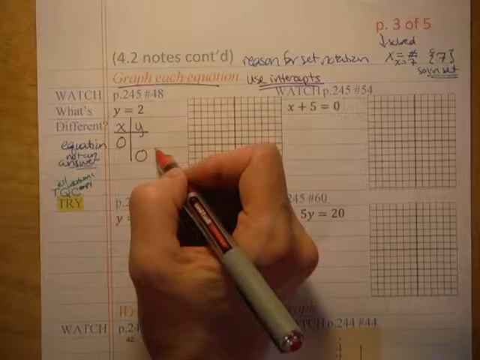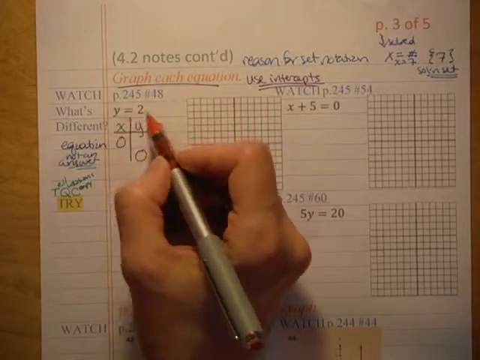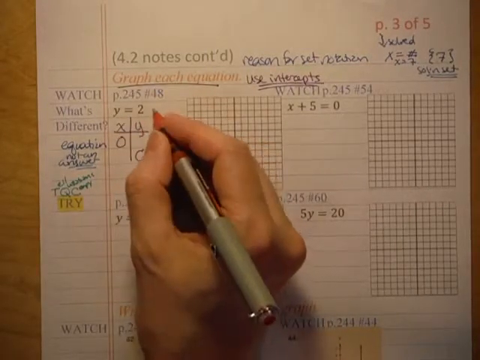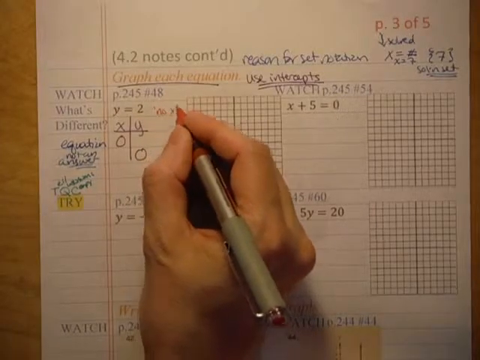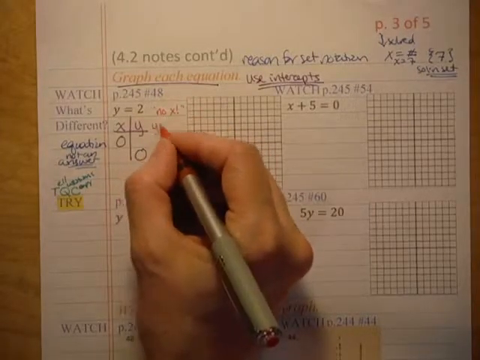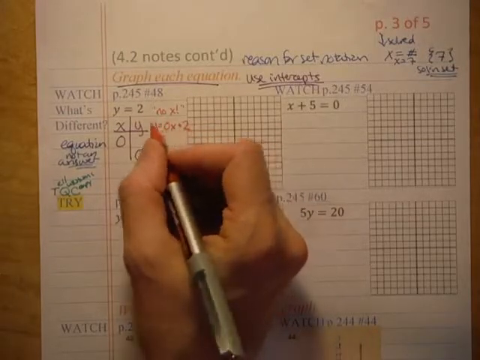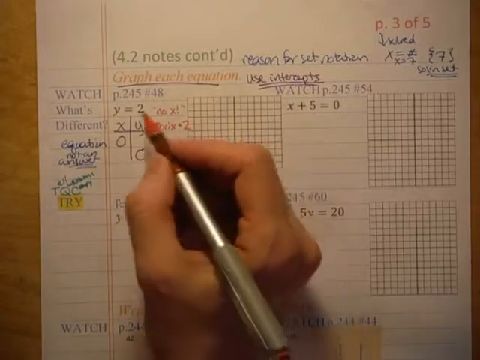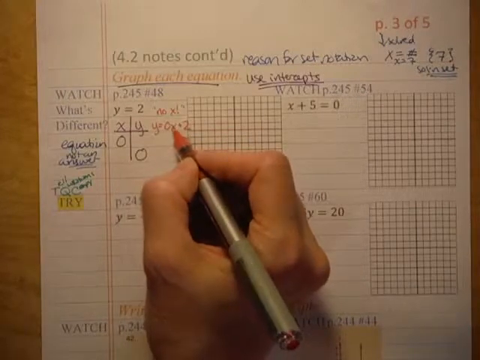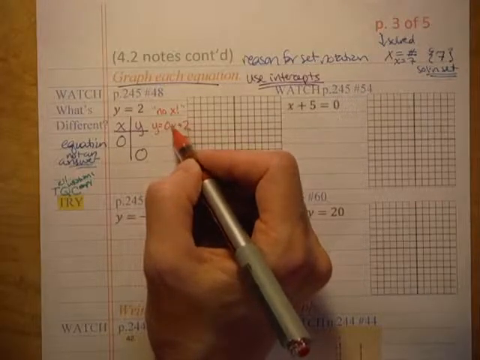That sounds all fine and good, except that when we look at this equation, I don't see an x. So what do we do? Well, it's like y equals 0 times x plus 2. We did this before in one of the other examples: when you don't see a piece, it's as if it's being multiplied by 0, because that makes it disappear.